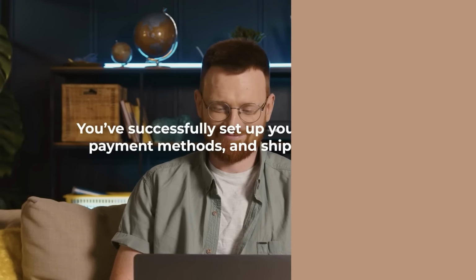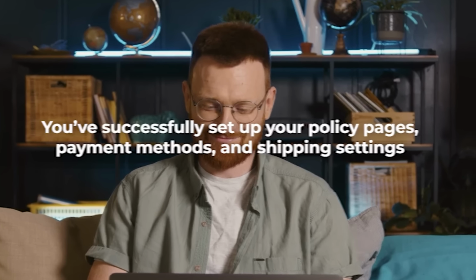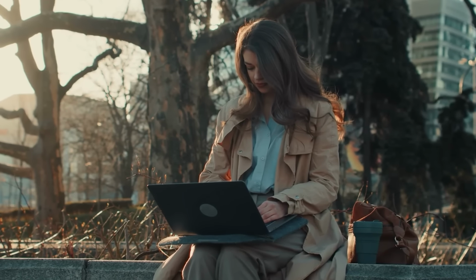And that's it. You've successfully set up your policy pages, payment methods, and shipping settings. Now your Shopify store is ready for business.